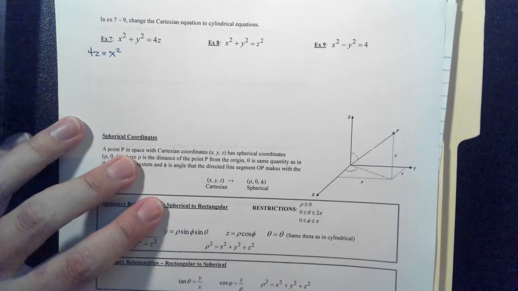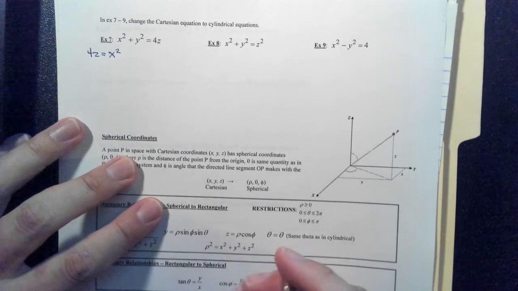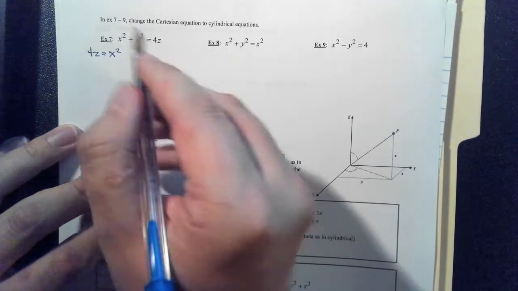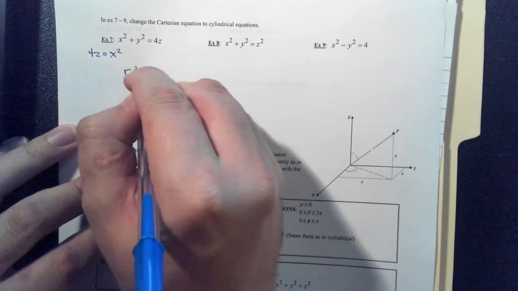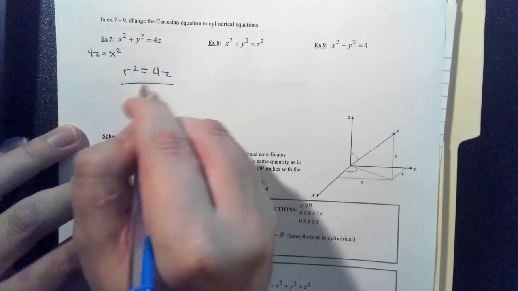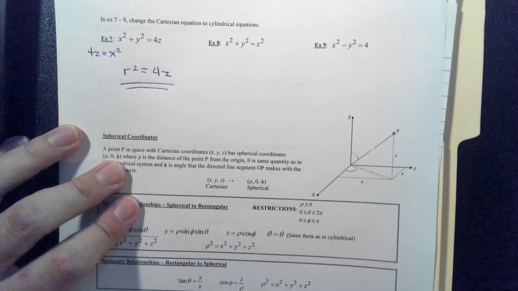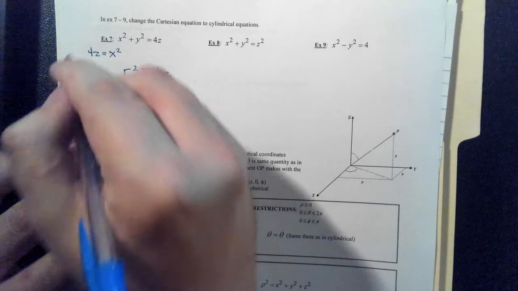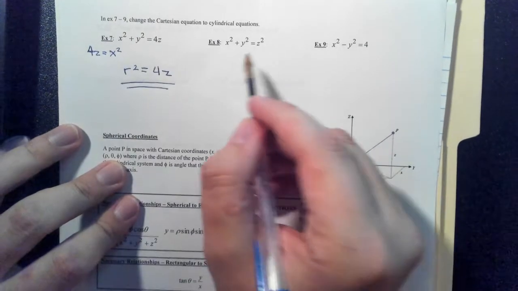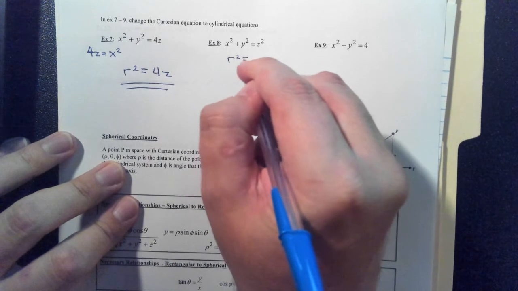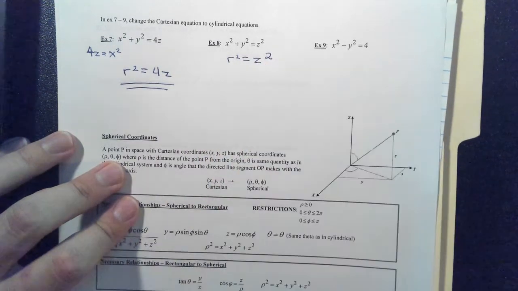How do I change this from a Cartesian equation to cylindrical? Well, again, I know that x squared plus y squared is equal to r squared. And there's really nothing I can do to simplify that. So I will say that r squared is equal to 4z. Next, x squared plus y squared equals z squared. Well, again, this means that r squared is equal to z squared.